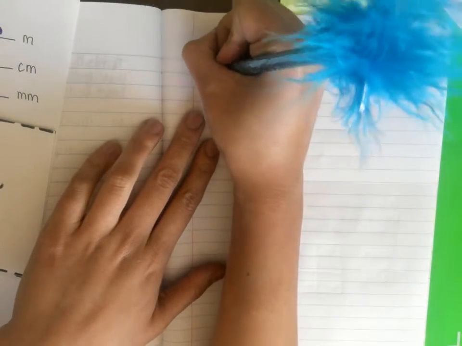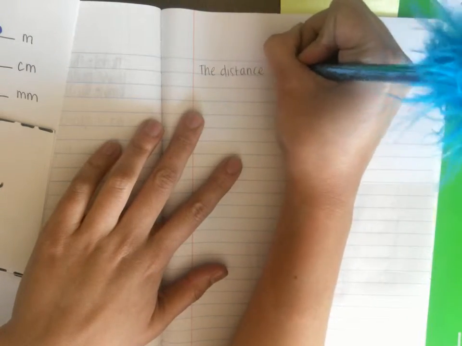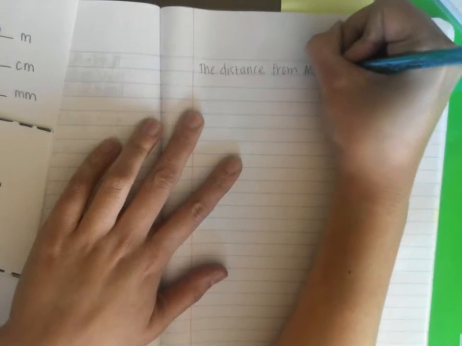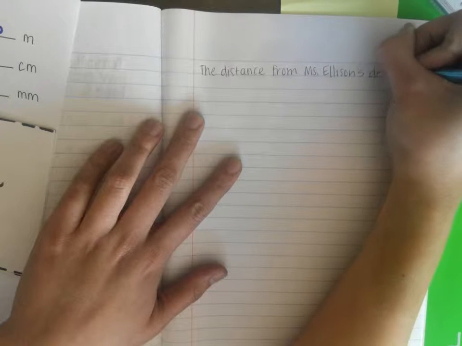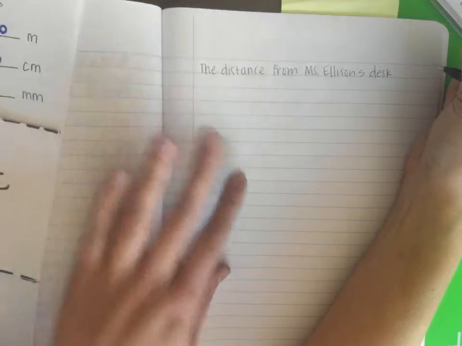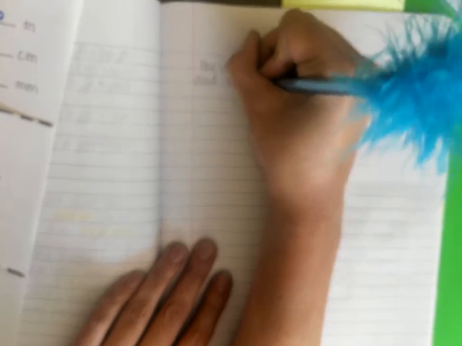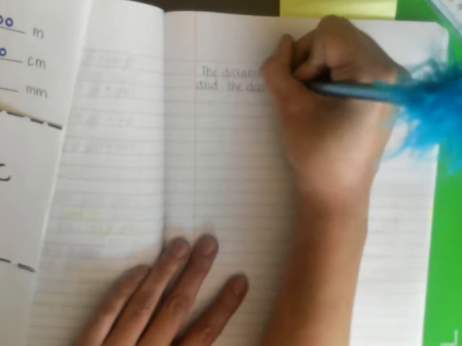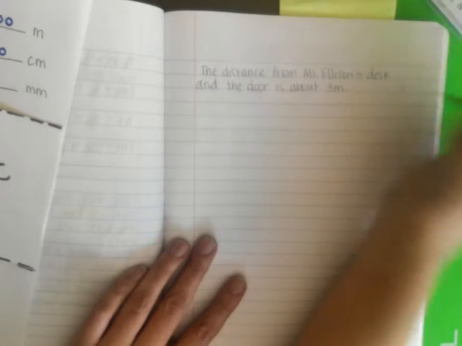Okay, so we are going to say that the distance from Miss Ellison's desk and the door is about 3 meters.